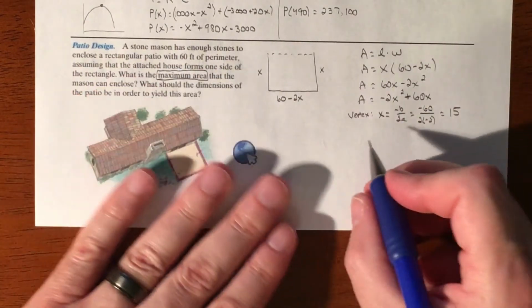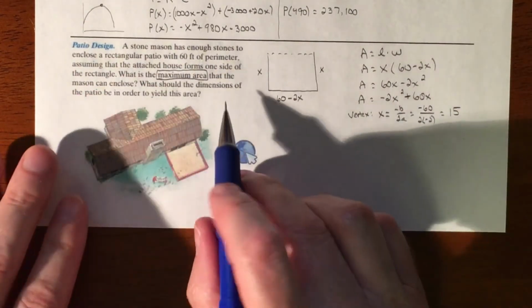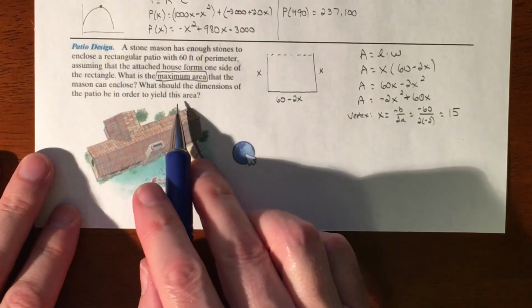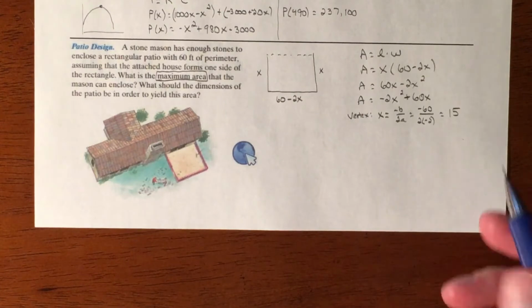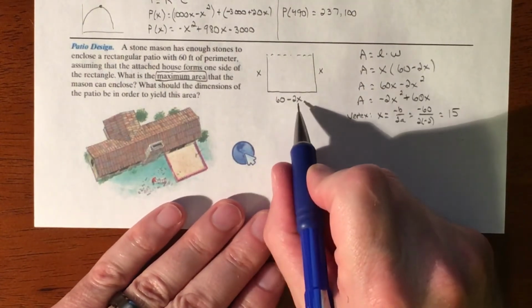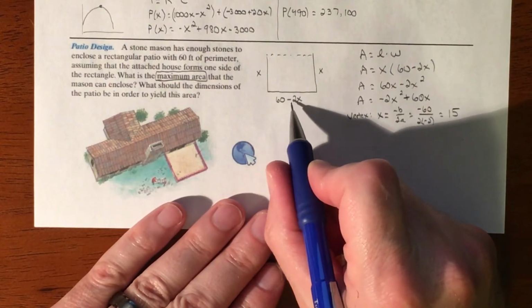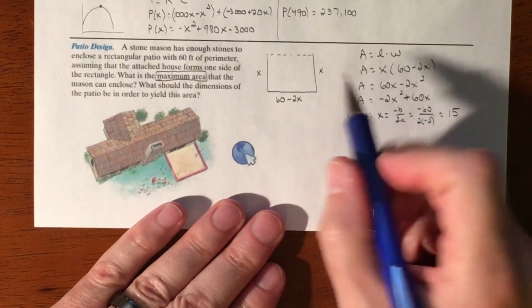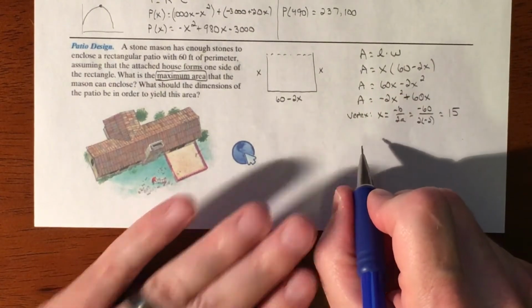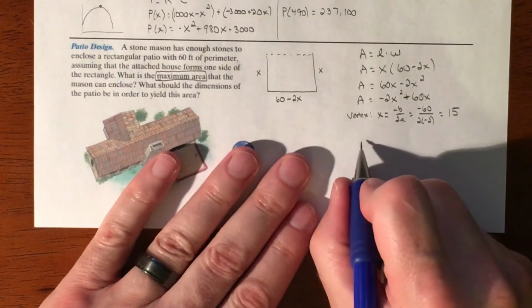There are two parts: what is the maximum area, and then what are our dimensions. You could do this a couple different ways. You already have one of the sides. You could plug 15 into this, get your dimensions, and then find your area. Or you could just plug it back into the equation. It does not matter. It's going to get you the exact same result.